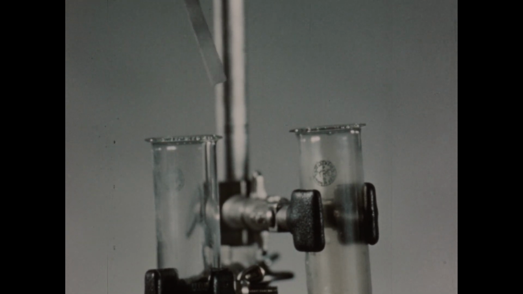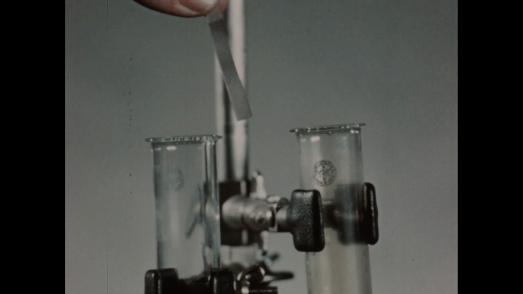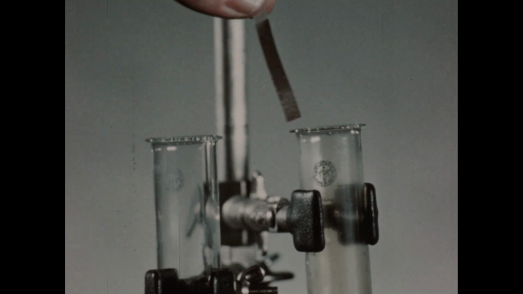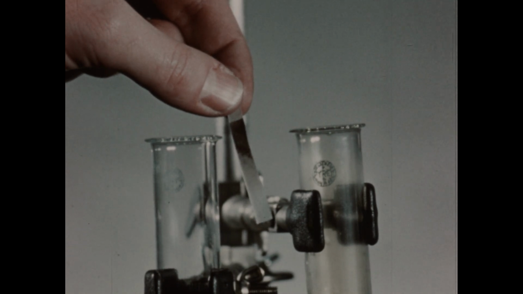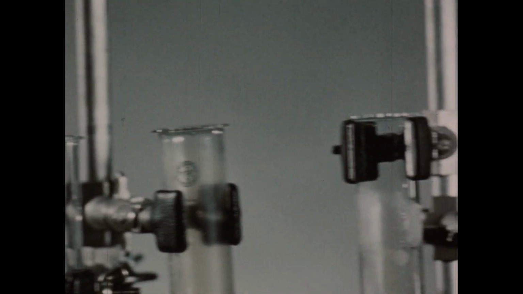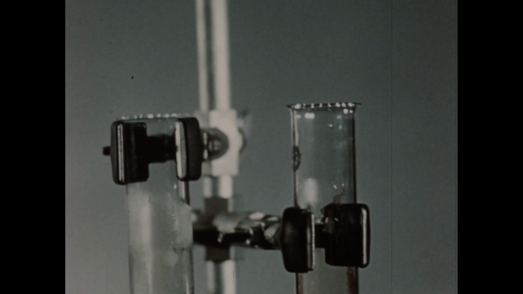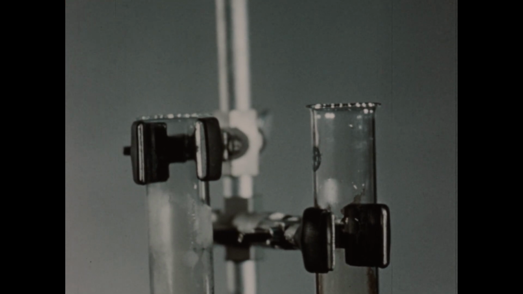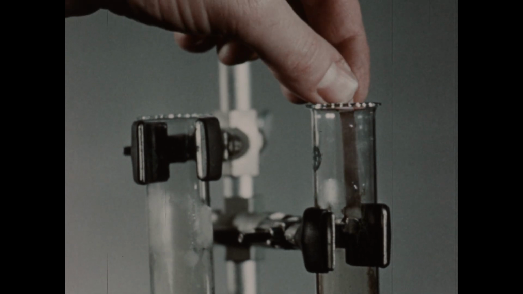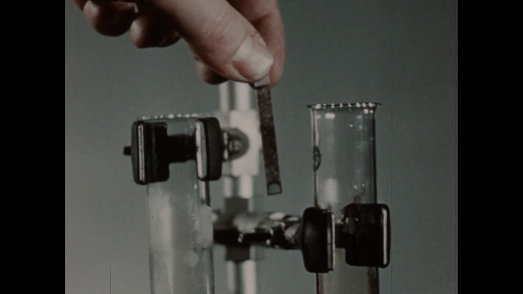I'll move this paper over to the next tube, which contains the potassium chlorate hydrochloric acid mixture, and here we see the paper immediately darkens, indicating that plenty of chlorine is present. The third tube contains the lead dioxide hydrochloric acid mixture, and here we get a strong positive test for the presence of chlorine. The fourth tube contains manganese dioxide and hydrochloric acid, and a strong positive test is obtained here also.